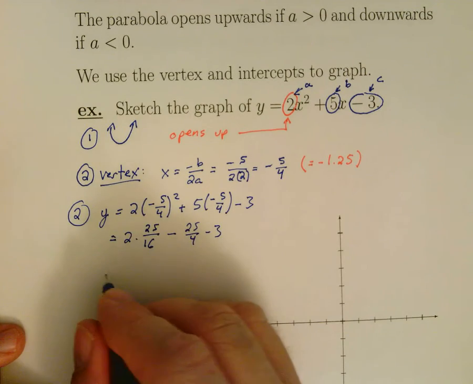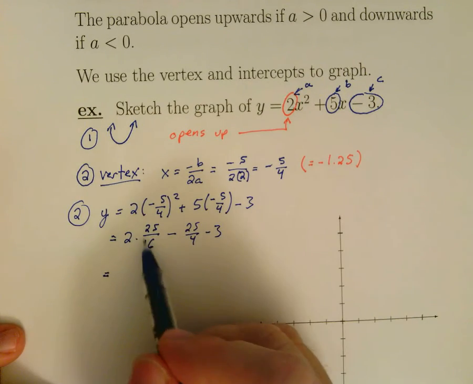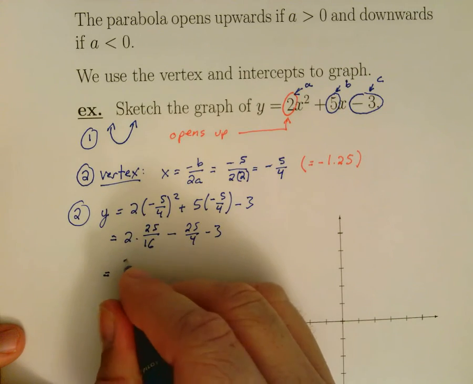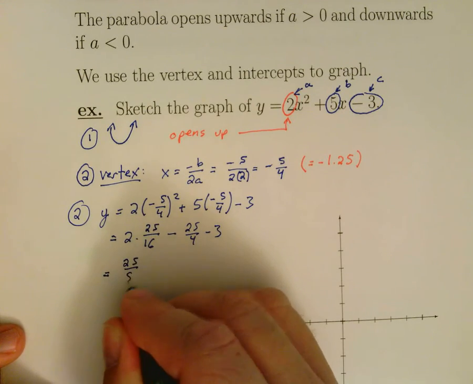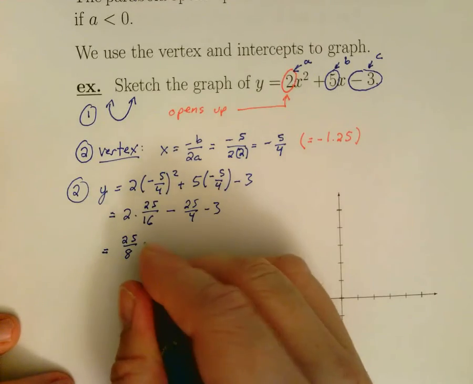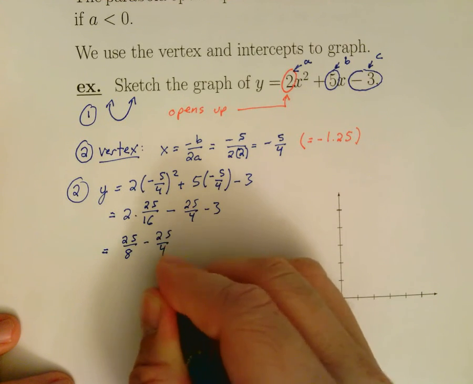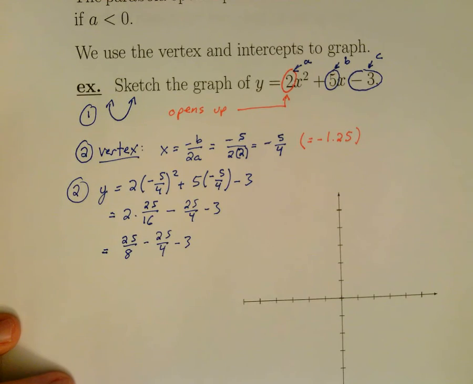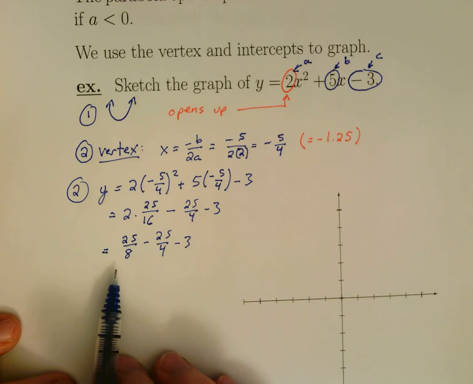In the next line, I'm going to have 25 over 8 minus 25 over 4 minus 3. These are ugly looking fractions, so I'll go ahead and make everything with the same common denominator.